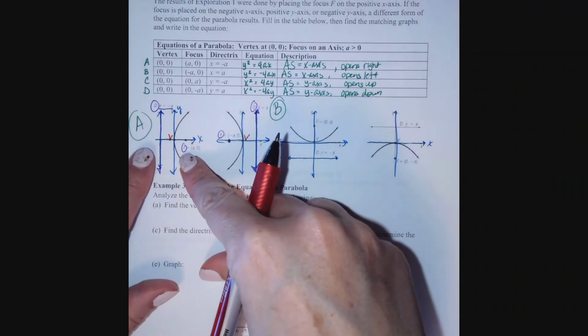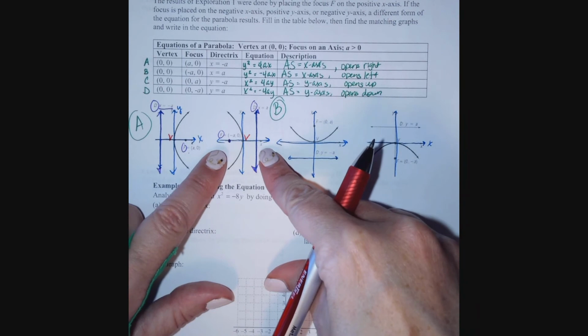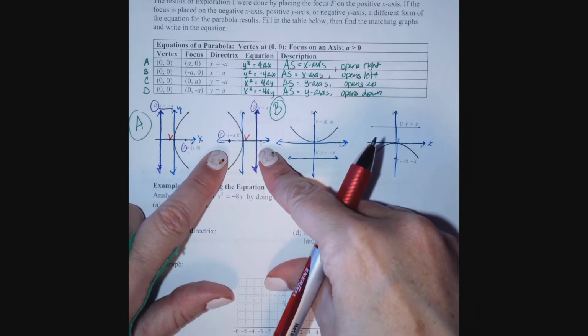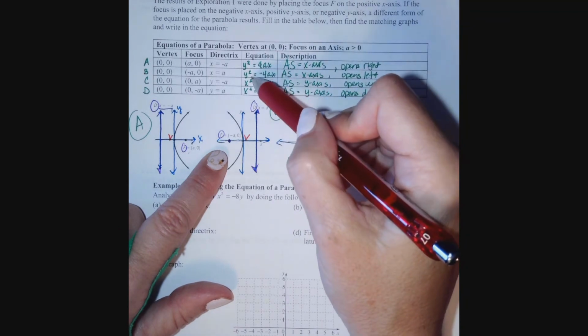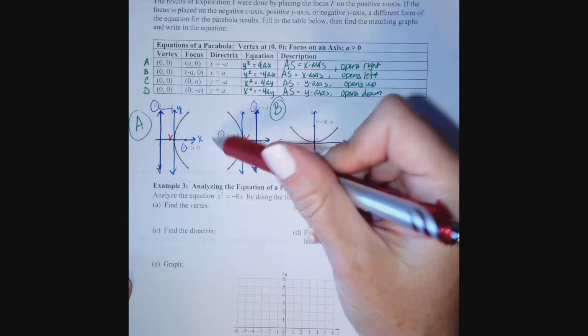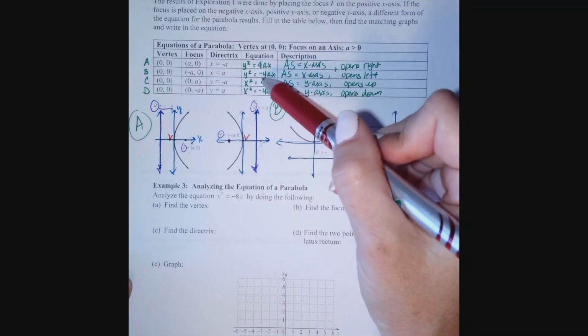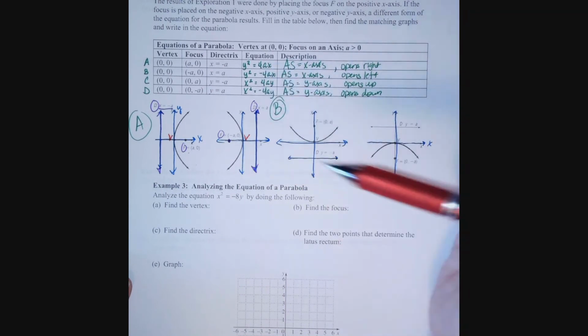My focus is on one side of the vertex, my directrix is on the other. As long as I have the equation set to y squared, it's opening to the right or to the left. If this is a positive coefficient, it opens to the right. If this is a negative coefficient, it opens to the left.